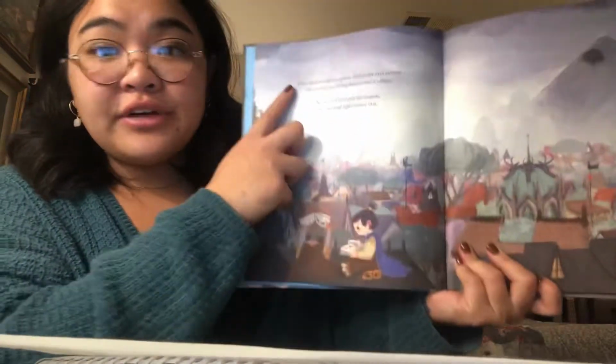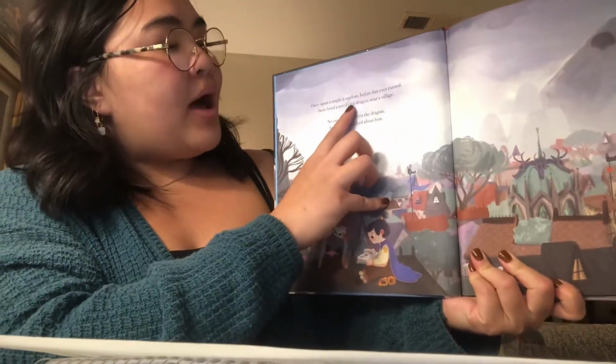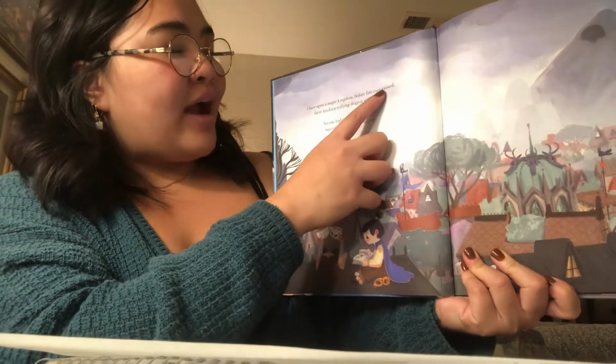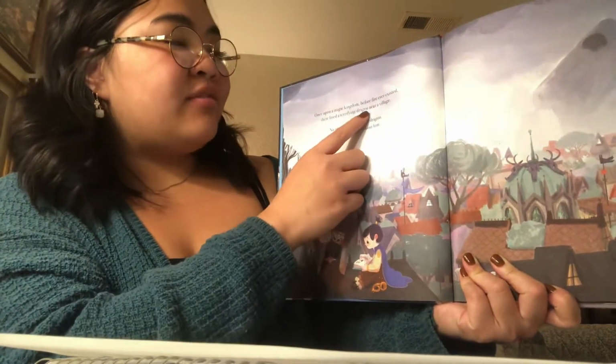Once upon a magic kingdom before fire ever existed, there lived a terrifying dragon near a village.